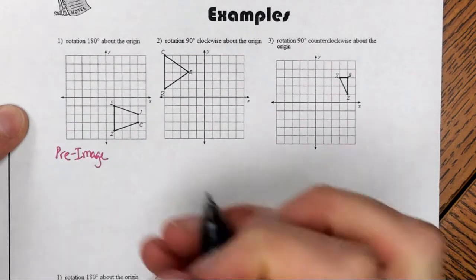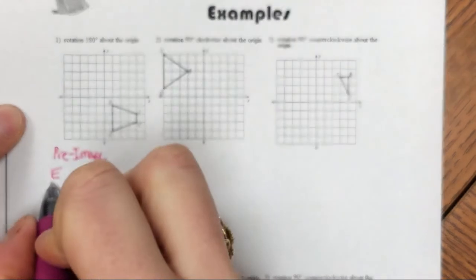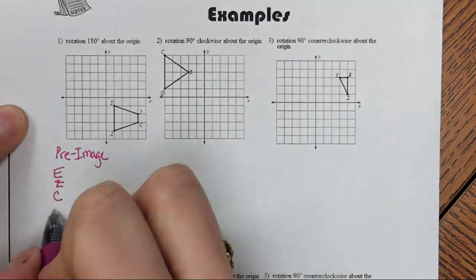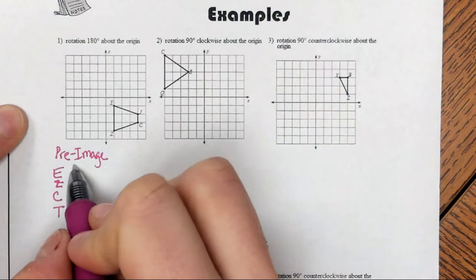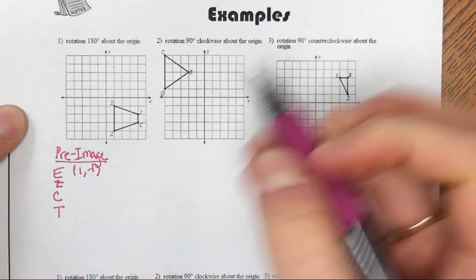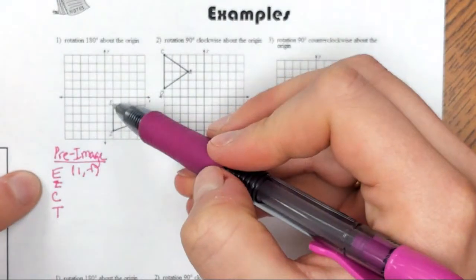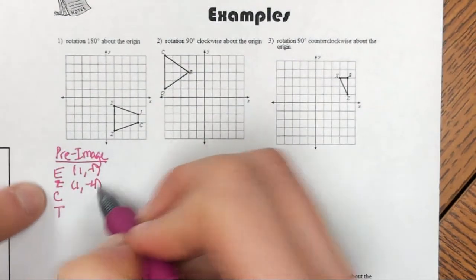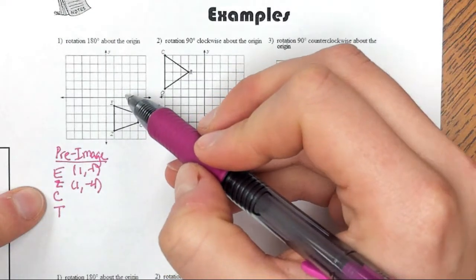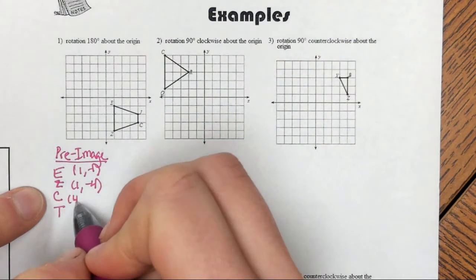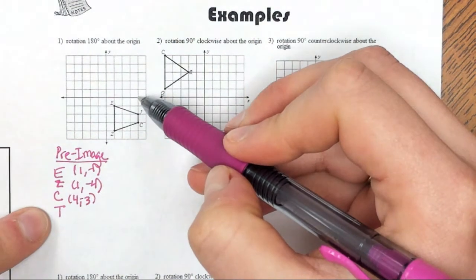E is at the point 1, negative 1. Z is at the point 1, negative 4. C is at the point 4, negative 3. And point T is at the point 4, negative 2.